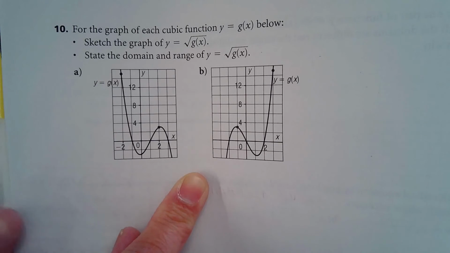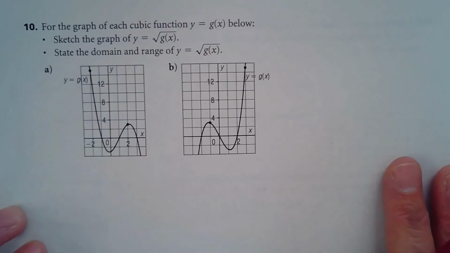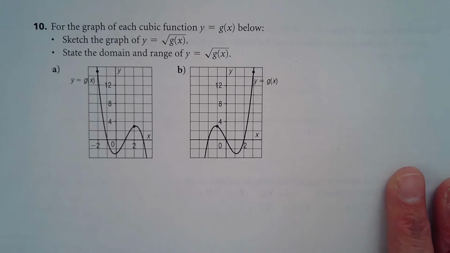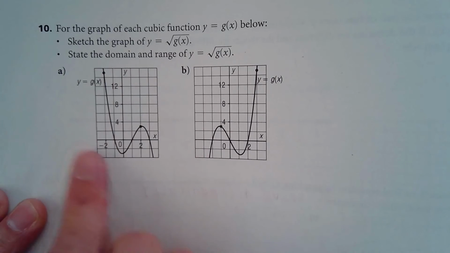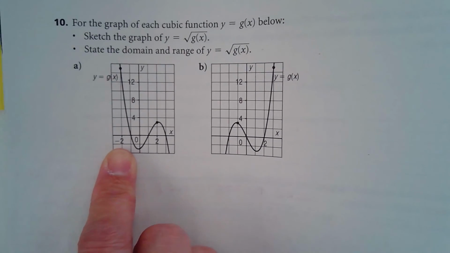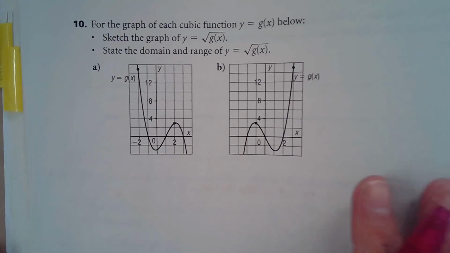I'll just go over this together, just so that everybody is able to focus on this one. So it says here, you're given the graph of this. We don't even know what the function is. We know it's a cubic function because it has that S shape to it.